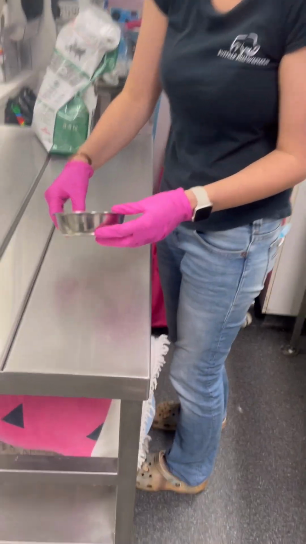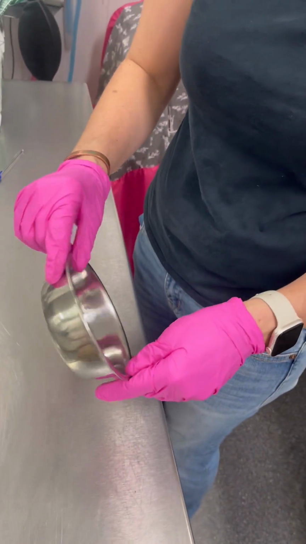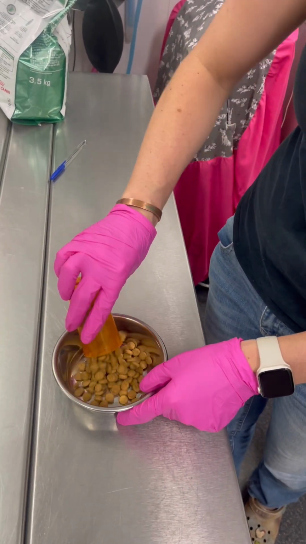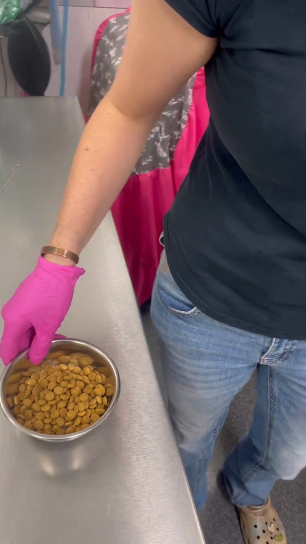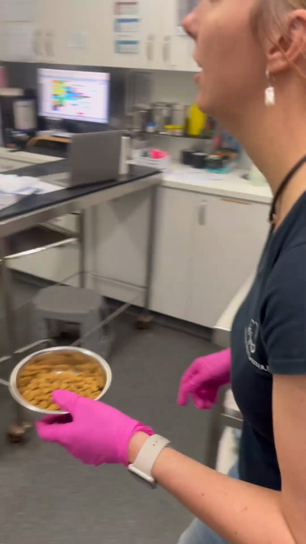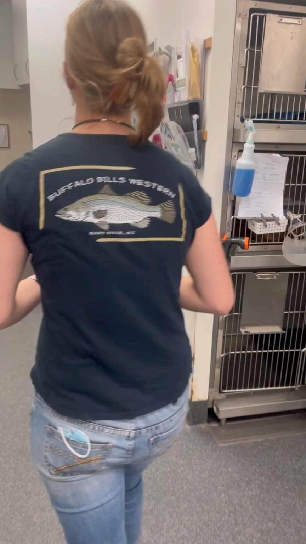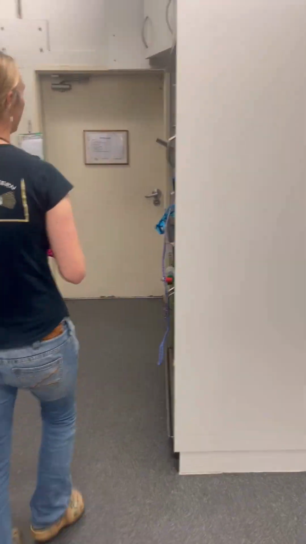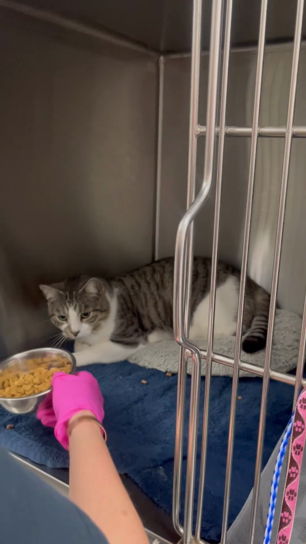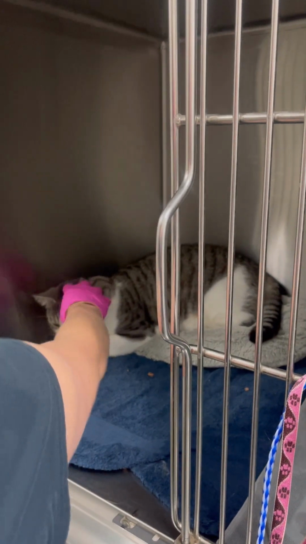So ensuring it's nice and clean, there's nothing, no particles or gross stuff in there. So we'll pop the bowl in here, pop his food in there, just turn our scales off quickly. We'll just take this on over to Fat Boy. There you go, Big Rig.